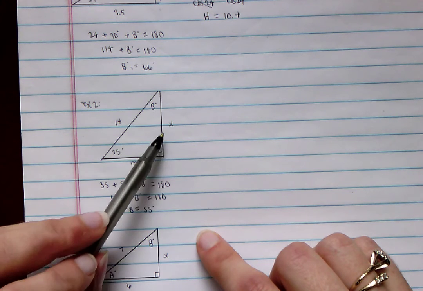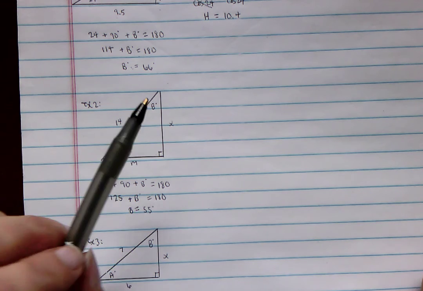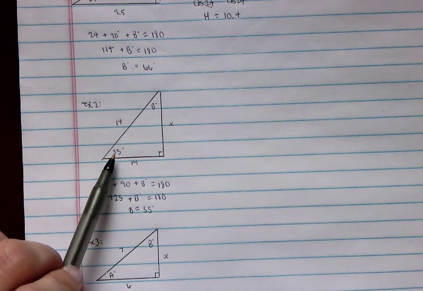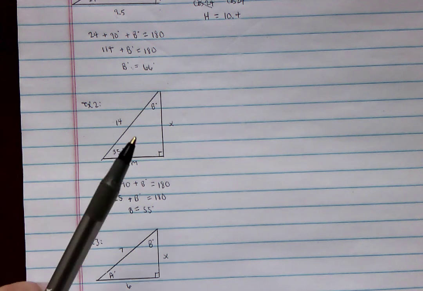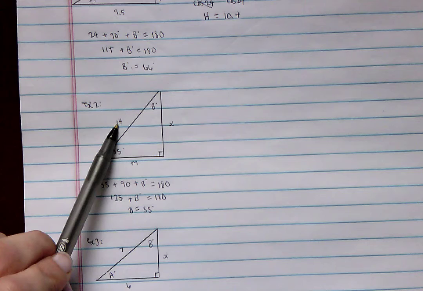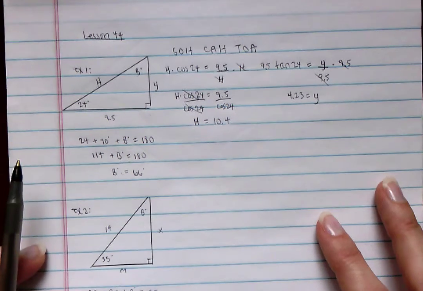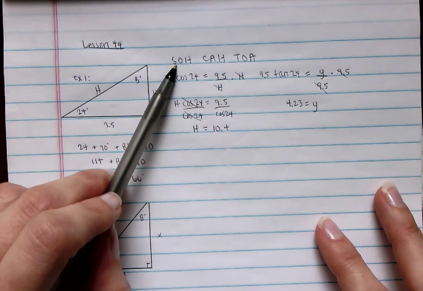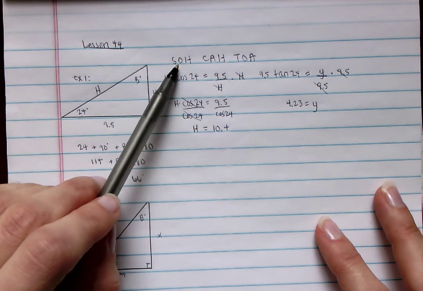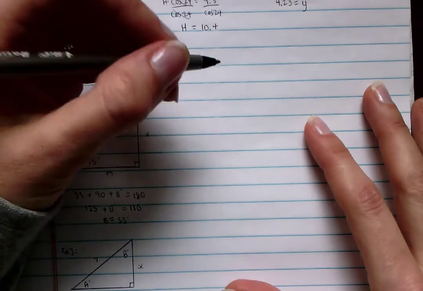So now we have solved for angle B. Now let's solve for M and X. Okay, let's just do X first. So looking at this angle here, 35, I need the opposite side, and I have the hypotenuse. Once again, I'll just slide this back down again. We're dealing with the SO part of the SOHCAHTOA, right? Opposite and hypotenuse, which is sine. So we're going to use sine.